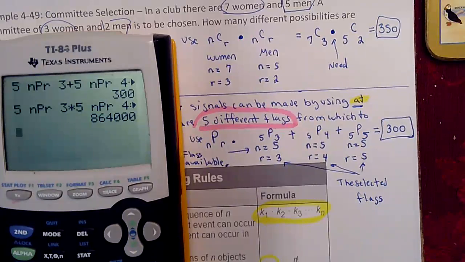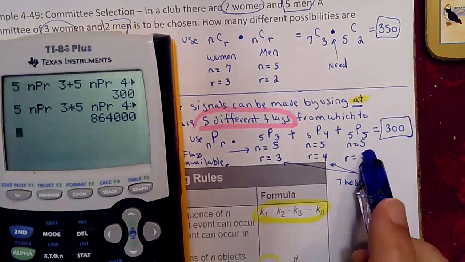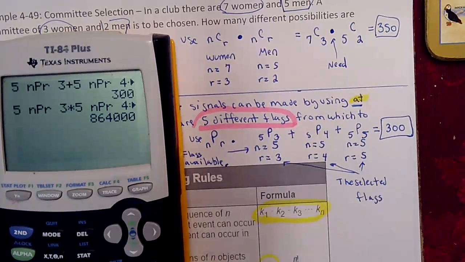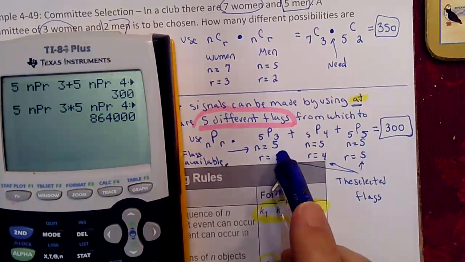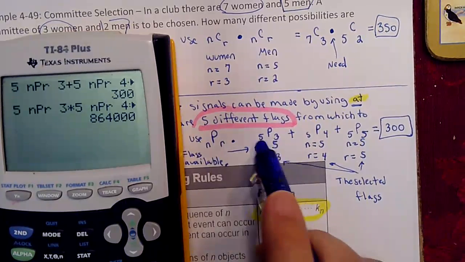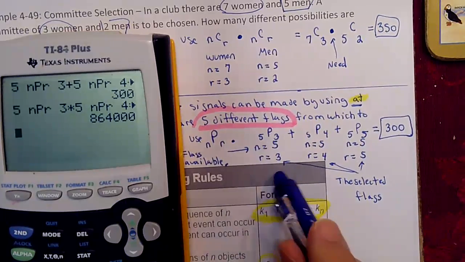That would be an overabundance from just 5 flags. How many different signals that would be? Poor Boy Scouts, right? That'd be a lot of signals to keep track of. Even though 300 is a lot too, it's not as much as that. So the addition's more appropriate here for what we're doing with these flags.